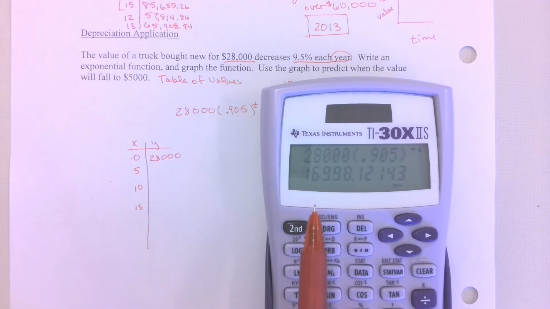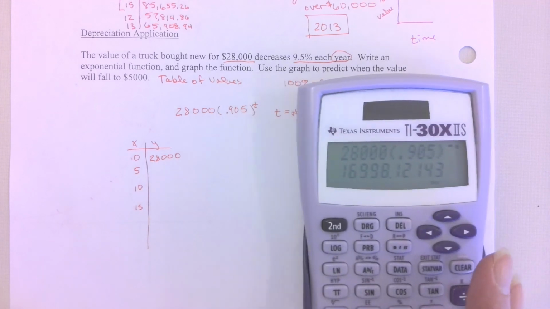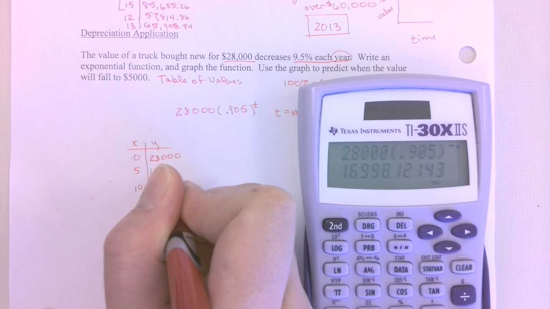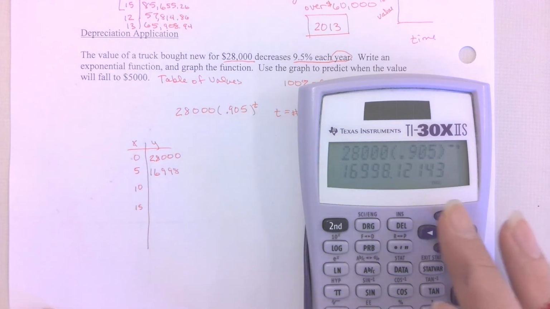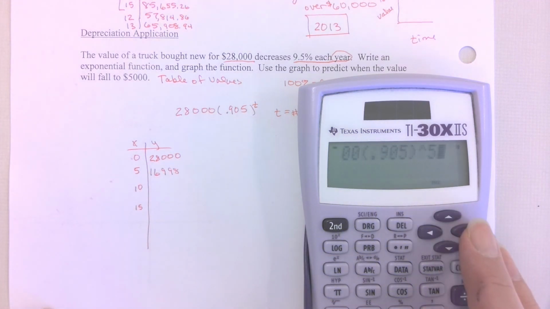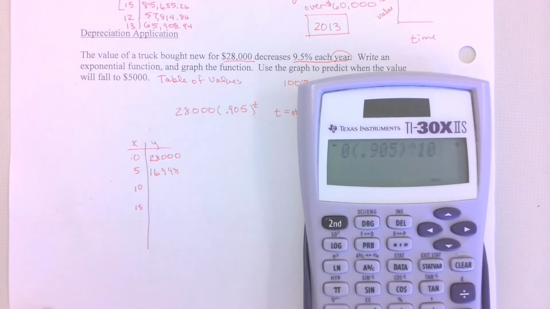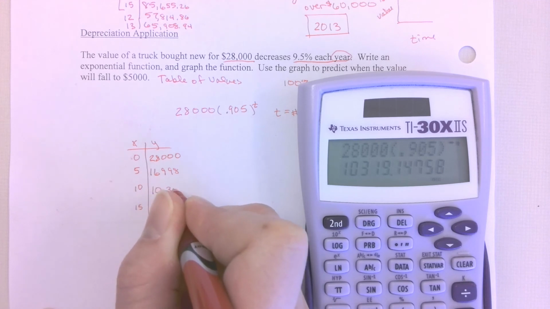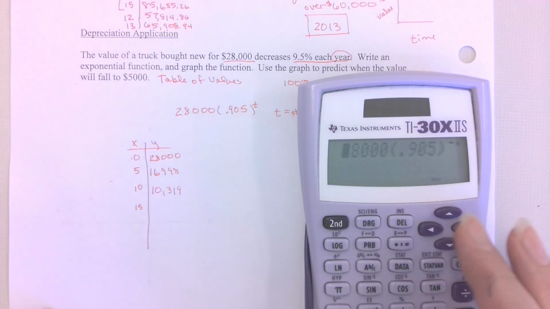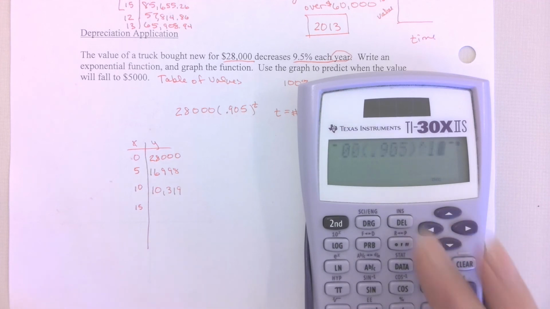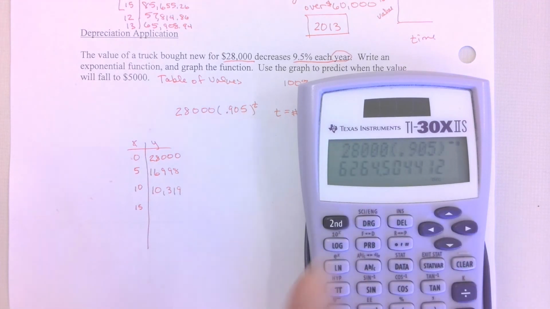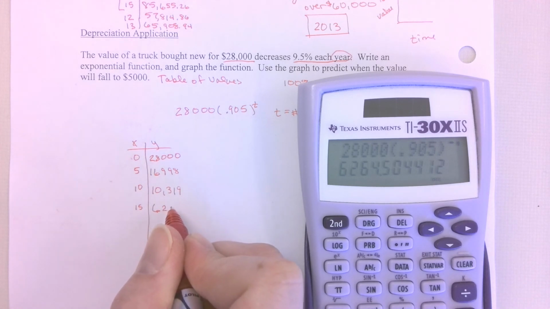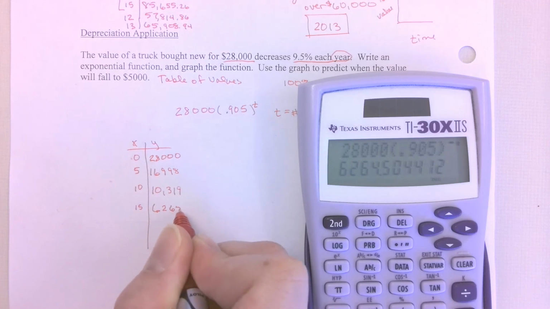So in 5 years, the value of the truck is about 17,000, so 16,998. We're going to round to the nearest dollar. So I'm going to come back up. I'm going to change that out with a power of 10. And that gives me $10,319. Come back in. Let's go 15 years. We're getting closer. Okay, so I'm at $6,264, 265 if we're rounding.